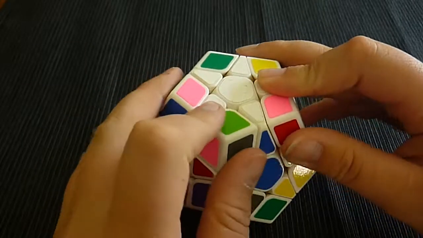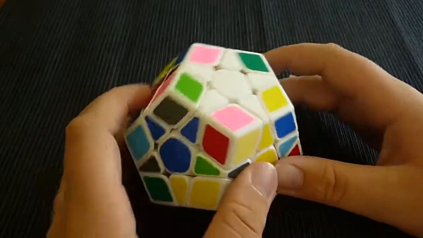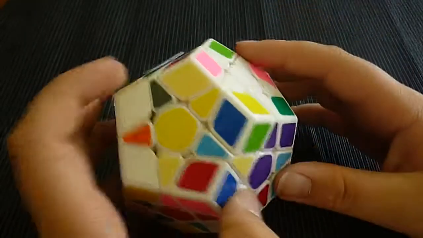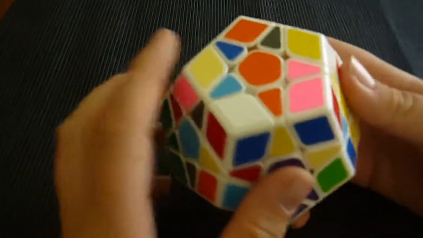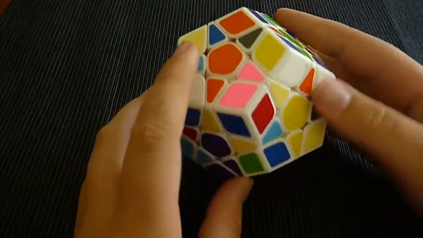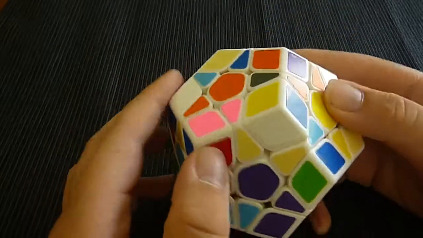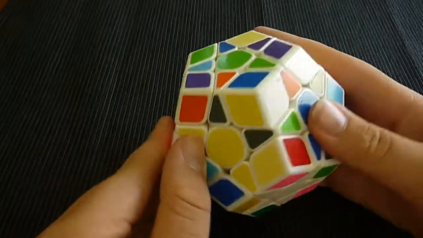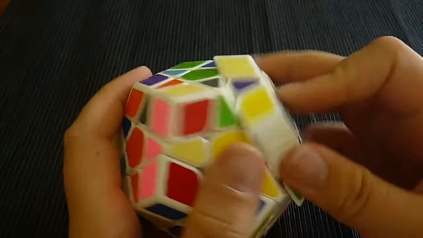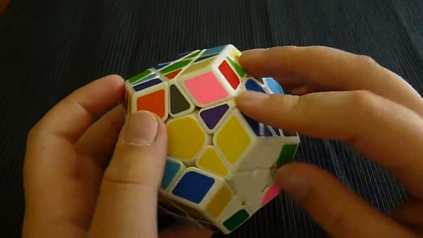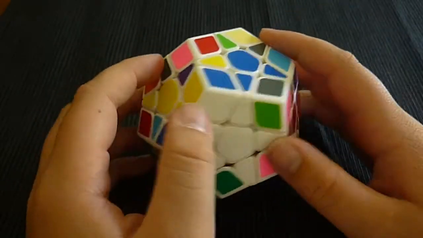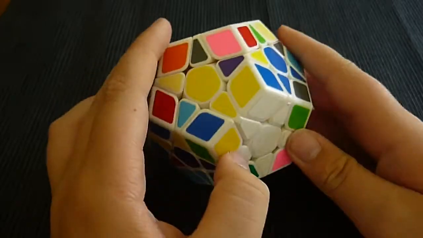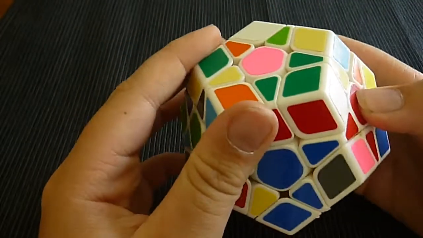And so now you're going to want to insert the corner pieces. If you're doing CFOP, you can insert F2L pairs, but I'm going to do regular beginner's method because I'm assuming that's what most of you will be using right now. But so you can, and if you know CFOP, you're going to have to know beginner's method. So I'm going to use beginner's method.